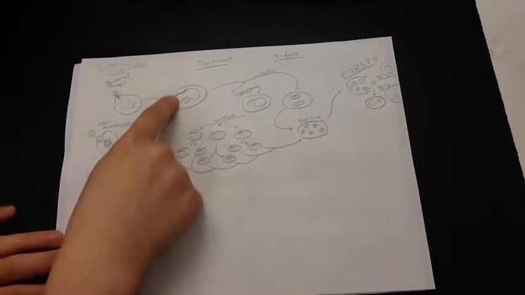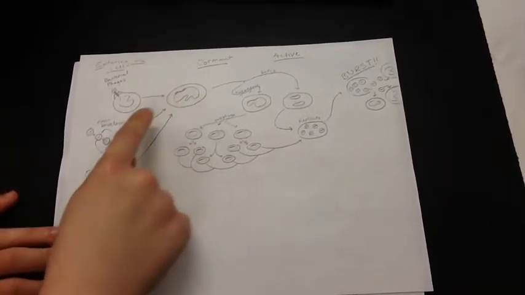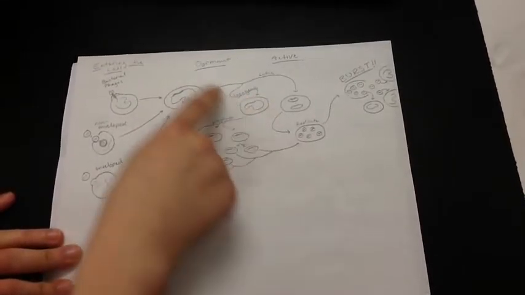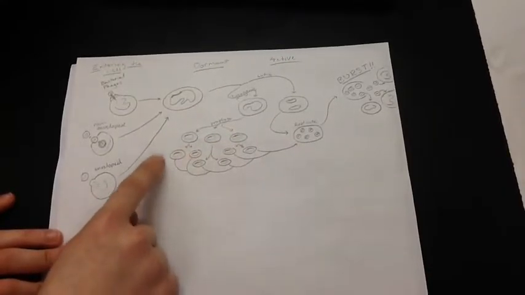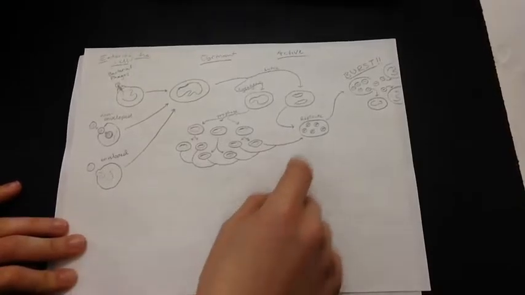Then what happens is the RNA or DNA attaches to the healthy cell's DNA, and either goes into one of two stages. The lysogenic stage is when it remains dormant inside of the cell and ends up replicating throughout multiple cells, so that in the end, many cells have the DNA or the RNA.